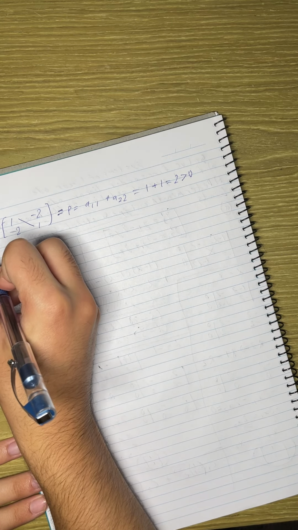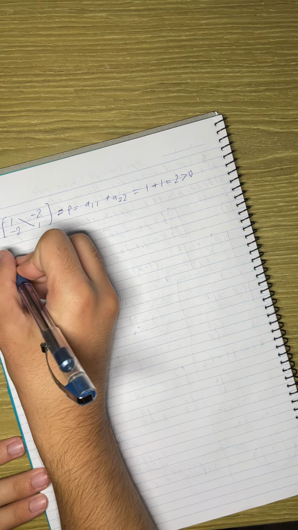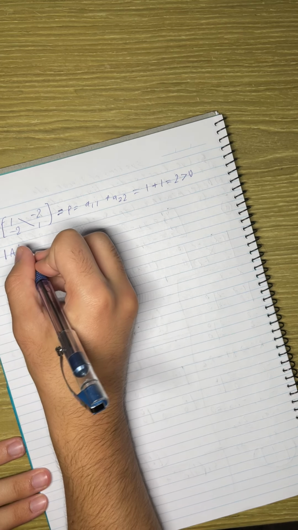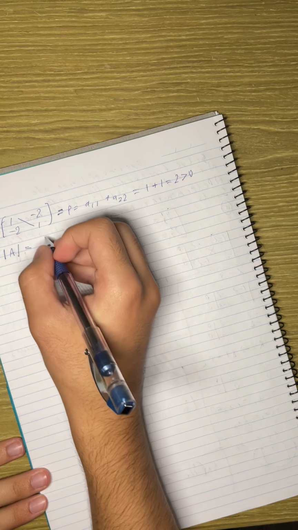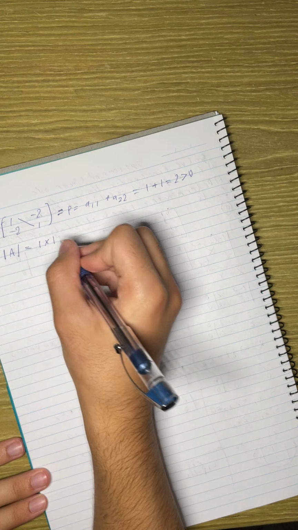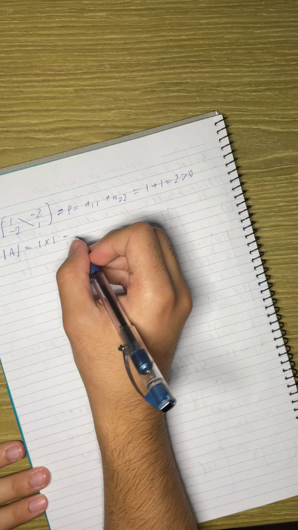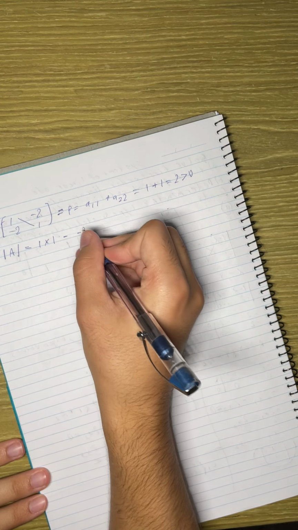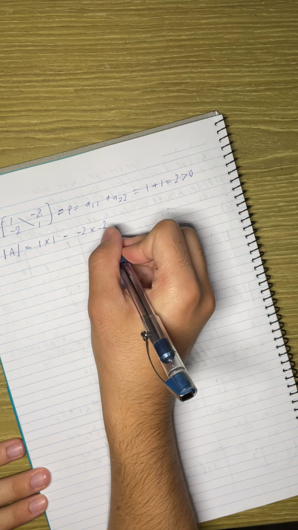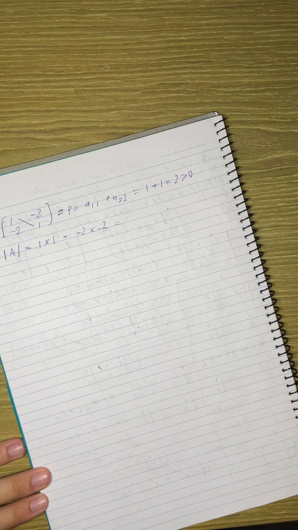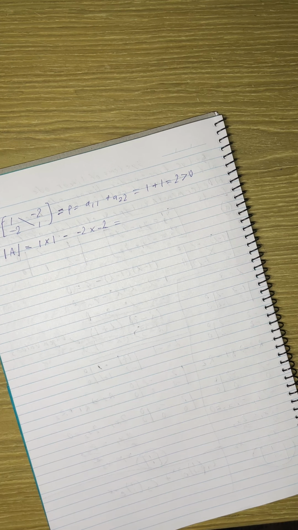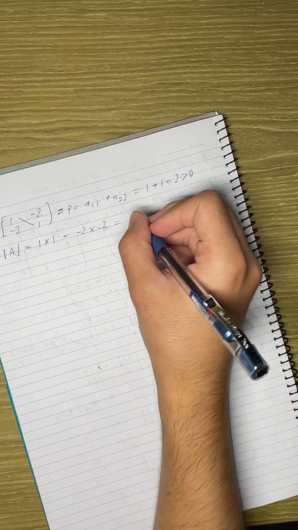And now how to find Q? Q is actually the determinant of A. So that will be 1 times 1 minus negative 2 times negative 2, and that will be 1 minus 4, which is negative 3.